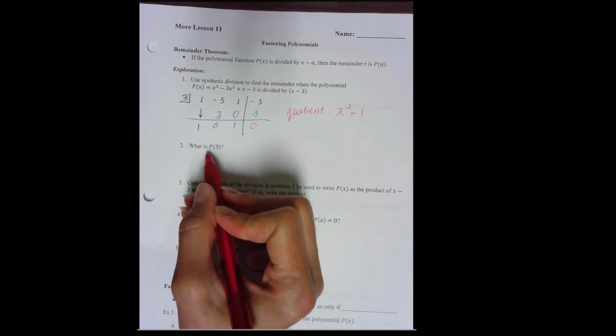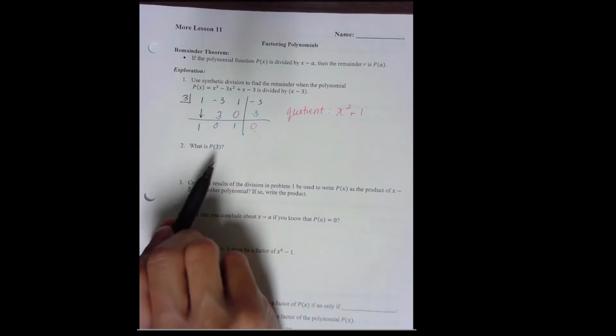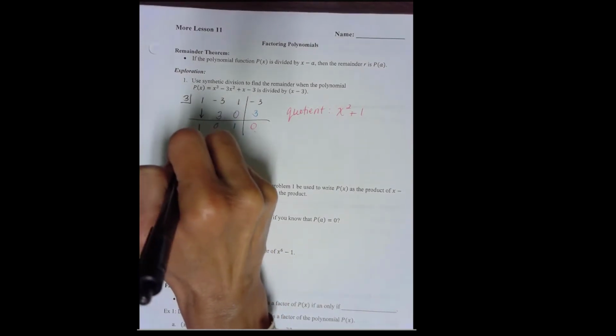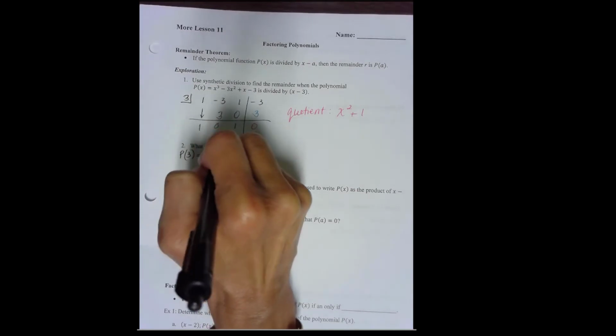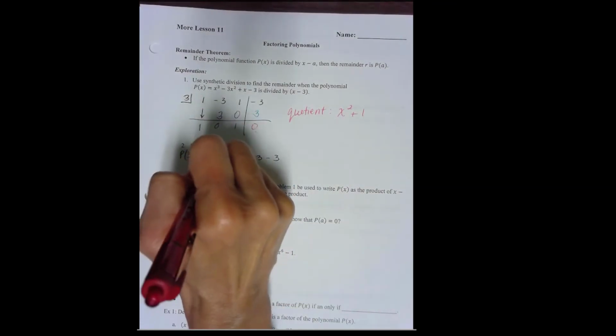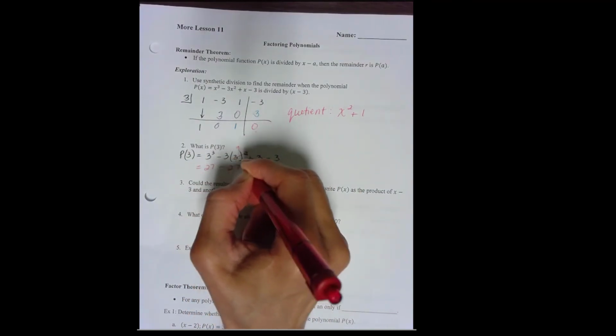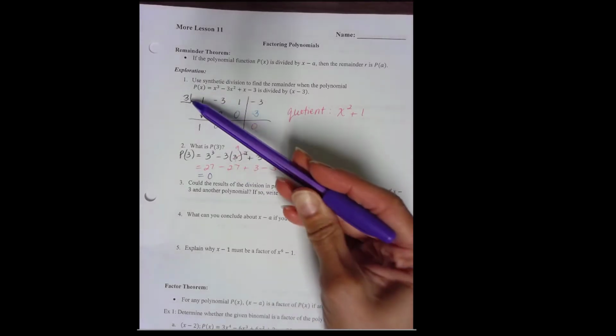Okay, so our next question is, what's p of 3? So that means, what's the value of the function p of x when x equals 3? Okay, and so you go through the process. 3 cubed, of course, is 27. And then 3 squared is 9, and 9 times 3 is 27. And so what we have is 27 minus 27 and 3 minus 3. So we have an answer of 0. Okay, and then we're going to switch gears for a second, but you'll notice that p of 3 is 0.